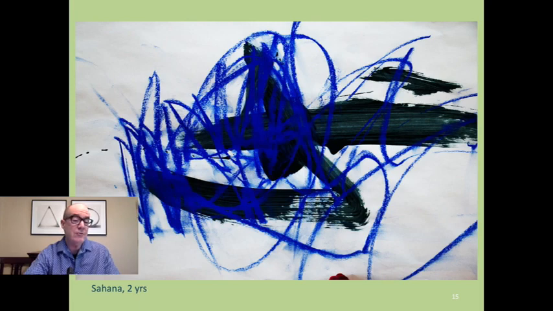Now, I don't know if that's true or not, but rather than the blue veering off the page in every direction, it does veer off the page in some directions, but not in other directions. And I find that potentially interesting. It might indicate that the child's moving past this first phase of artistic development. She's got greater control of the mark-making implements.